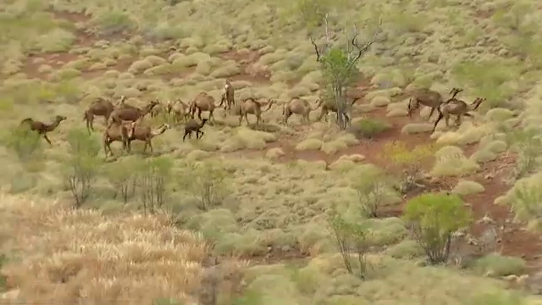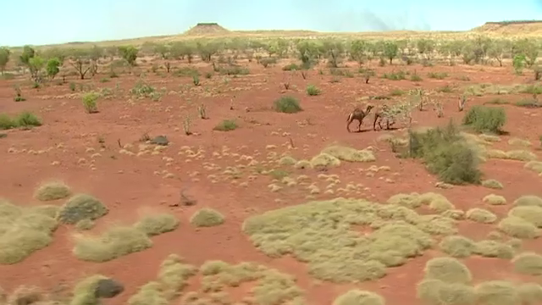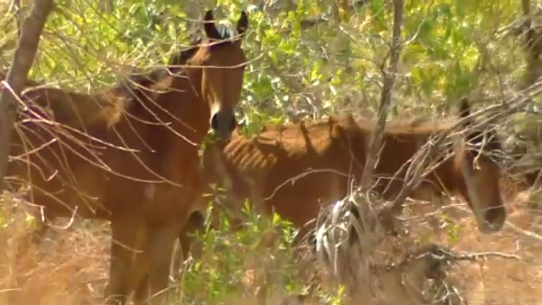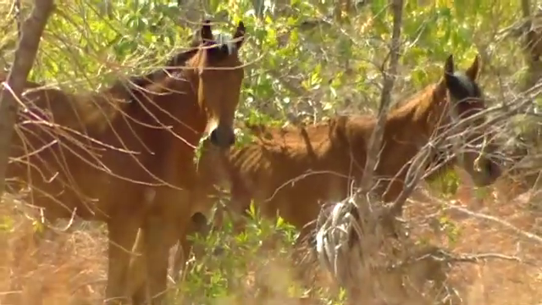Just in our shooting last year, we shot 11 properties, and that included Gregory National Park. I think almost 15,000 ferals came out of that.